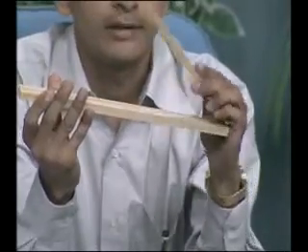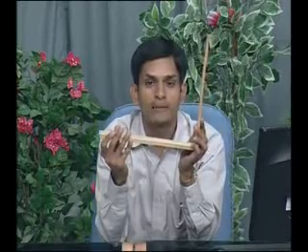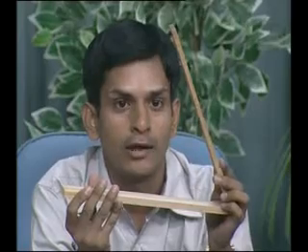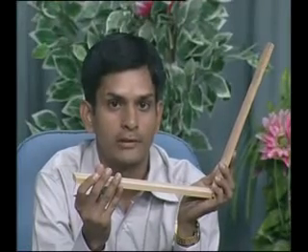A 90 degree angle is known as a right angle. If the angle is less than a right angle, it is known as an acute angle. If the angle is greater than 90 degrees, then it is an obtuse angle. The same we will discuss in the presentation.